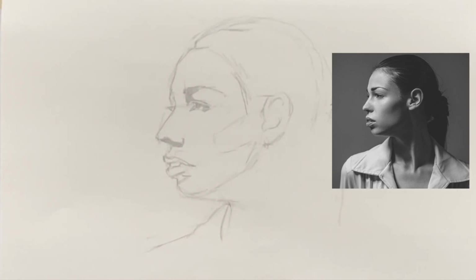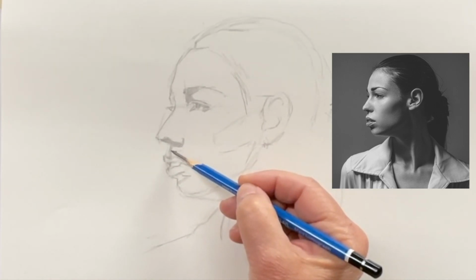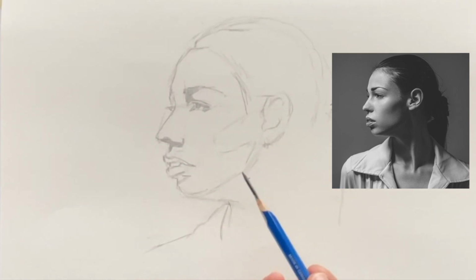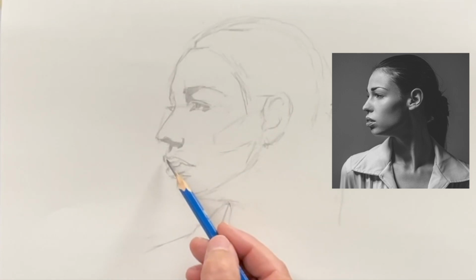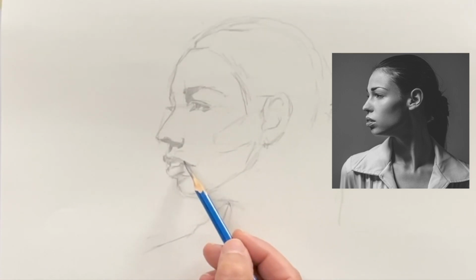I like to use my harder pencils at first, and then I'll slowly progress to my darker pencils, or my Bs, as I want to strengthen and darken the shadow shapes.